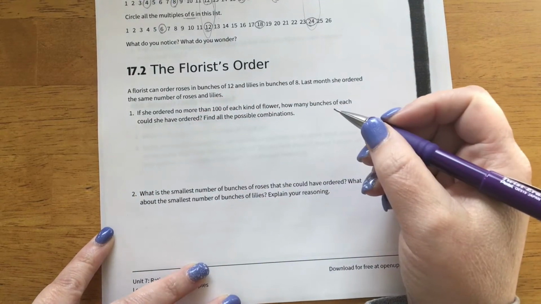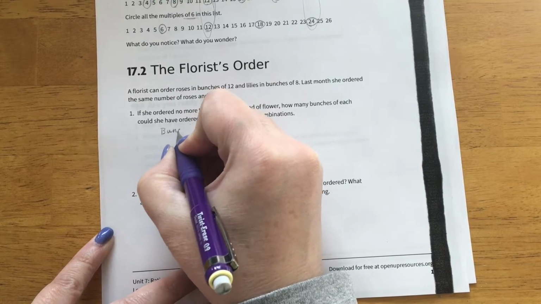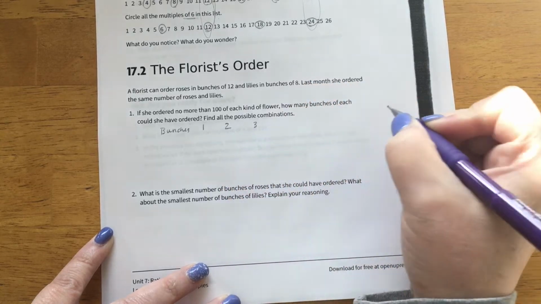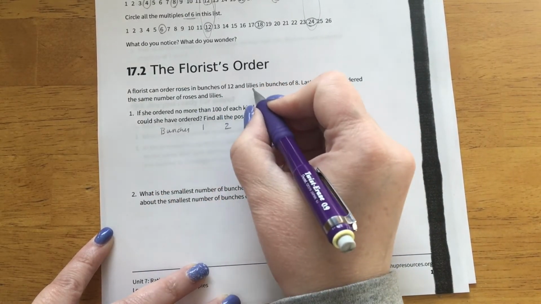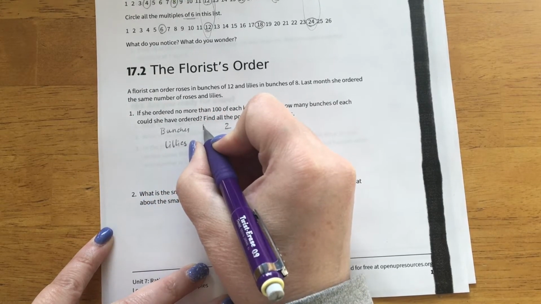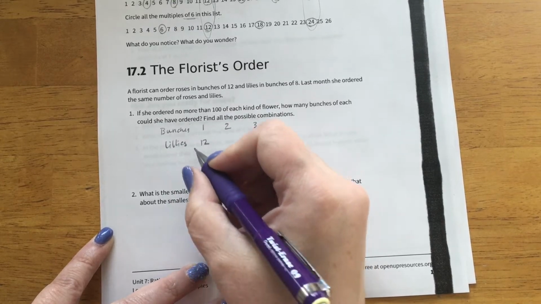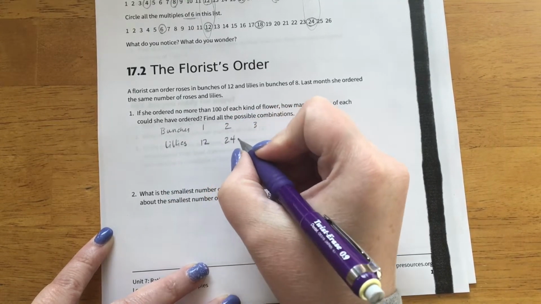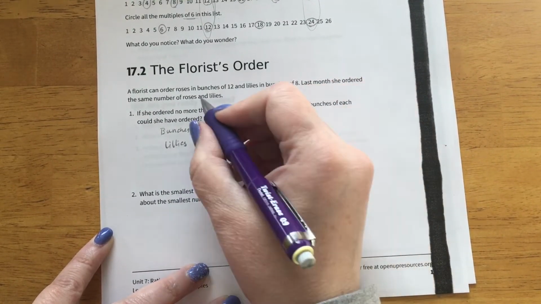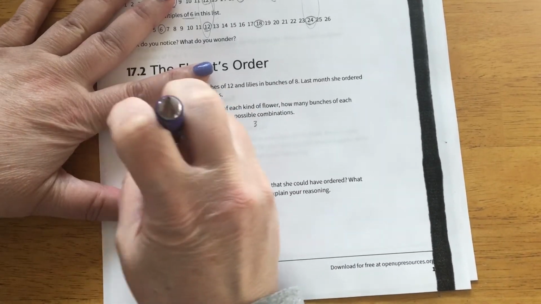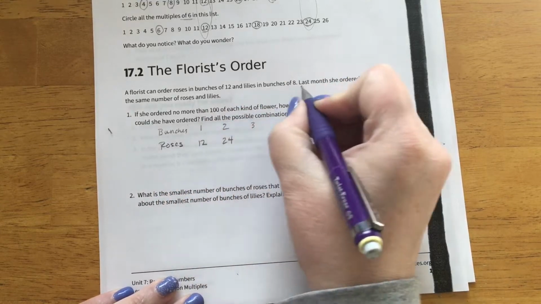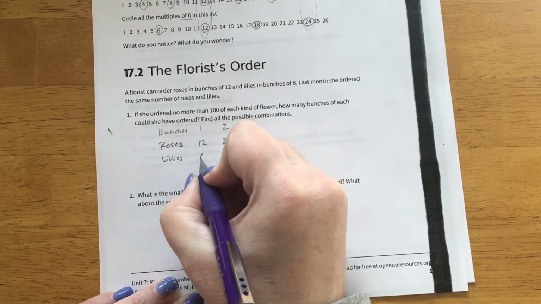Okay, so I'm going to organize my work here. We've got bunches of flowers, right? She can buy 1 bunch, she can buy 2 bunches, she can buy 3 bunches, etc. And if she does that, let's have a column here for lilies. If she buys 1 bunch of lily, then it'll have 12 in it, right? If she buys 2 bunches, then that's 24 lilies, etc. We'll keep going with this list in a second, but I want to organize it because we also have, oh wait, that was roses. I messed it up. This is roses are in bunches of 12, and lilies are in bunches of 8.